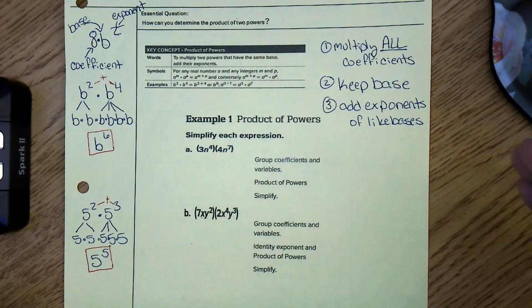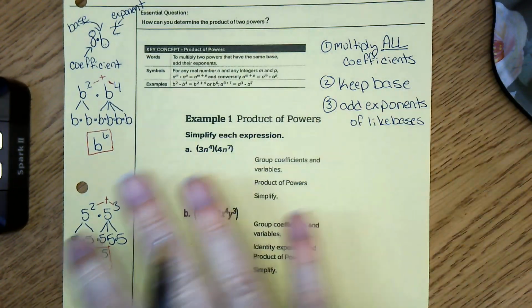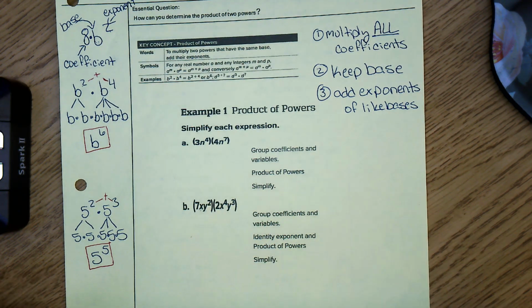Okay, so that's what you're doing. Multiply all of those coefficients, all of them, okay, don't miss any of them. Remember, they don't have to have the same base and exponent pair next to them. Just pick them all up throughout the entire problem and multiply them.